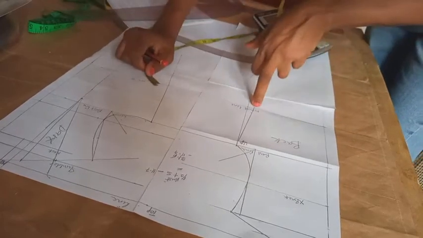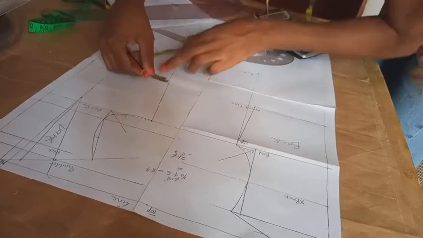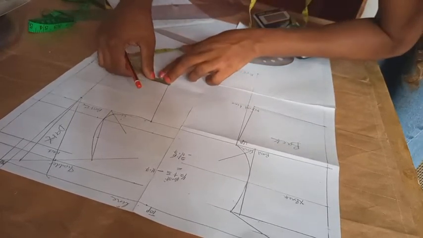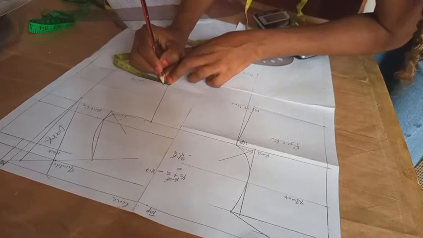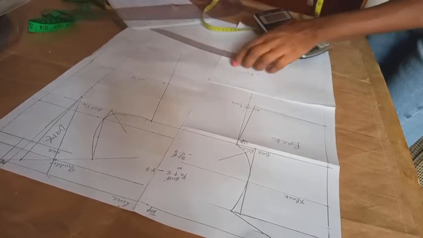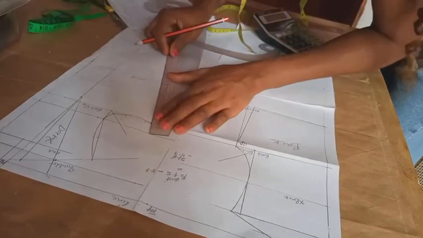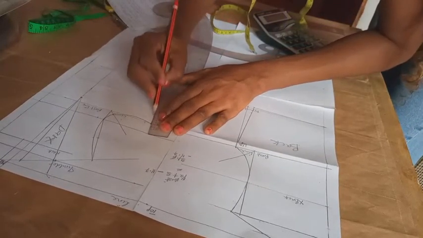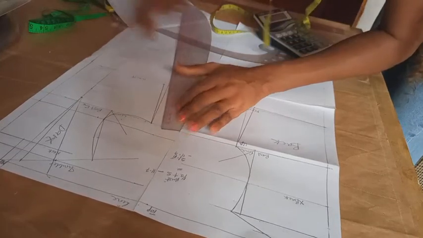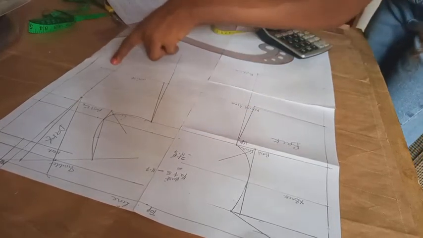The back we did 2 cm shaping, the front will be 1.5 cm shaping. All right, then from here now you connect it back to the front UP. So now you have connected it back.